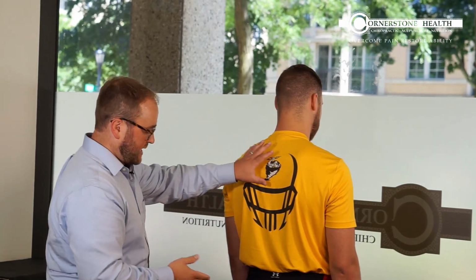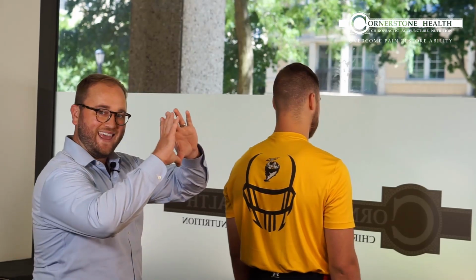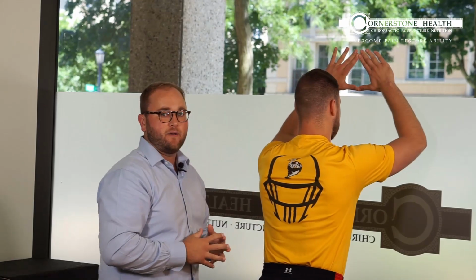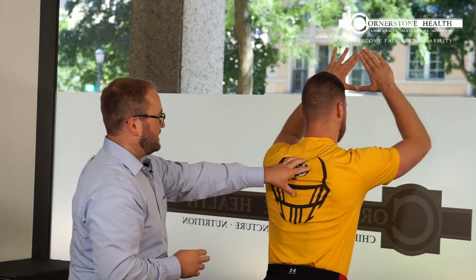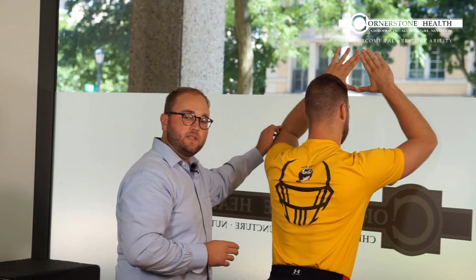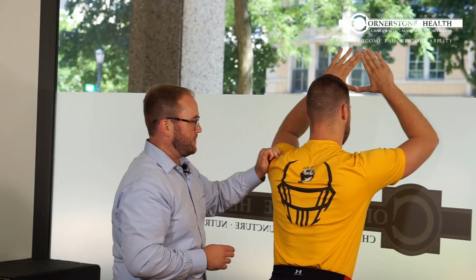I'm going to have you stand about 1.5 feet away from the wall and place your elbows and hand in a diamond position. The diamond for your hand should be at about forehead height, and then you're going to lean your elbows into the wall. The elbows need to be a little bit higher than the shoulders in the initial setup.